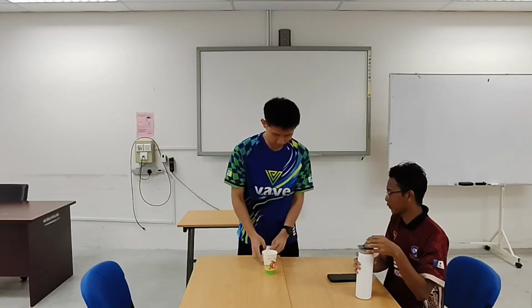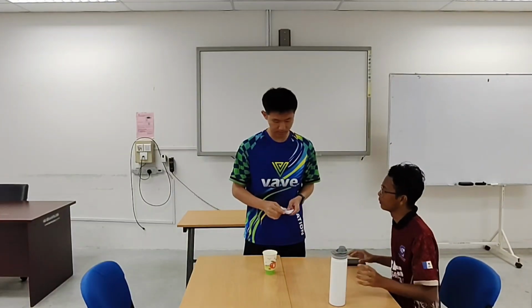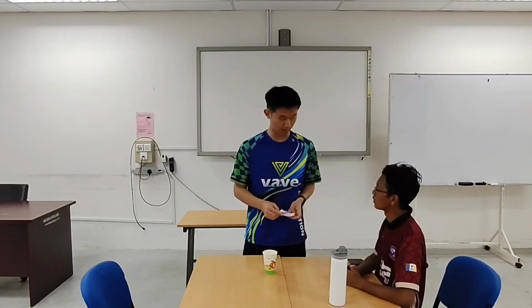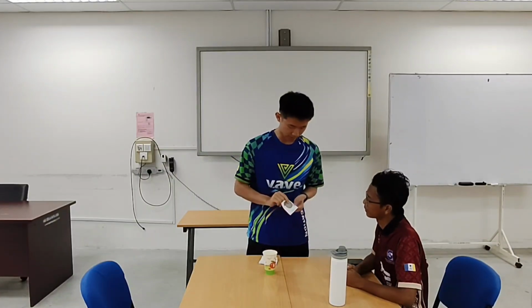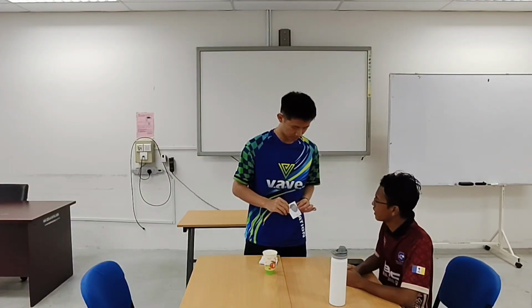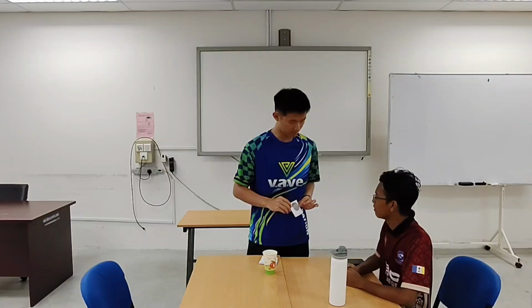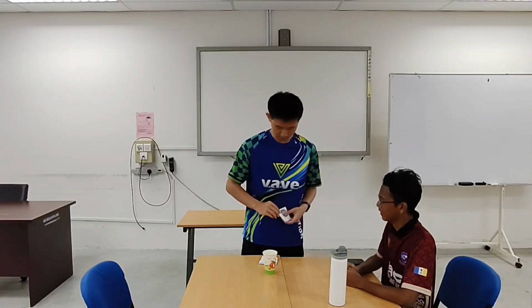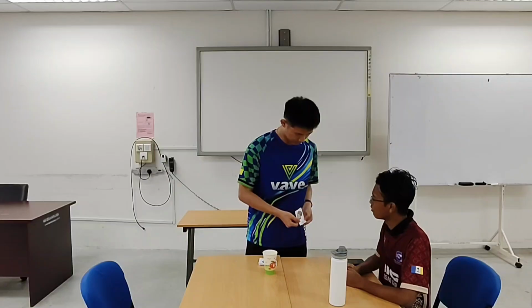We need to find the total mass of the fruit the customer wants to buy. So can you tell me what is this fruit? Orange. And the mass of this orange? 100 gram. Okay. Then this one? Kiwi.